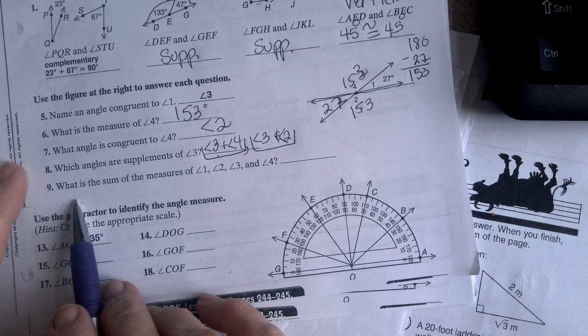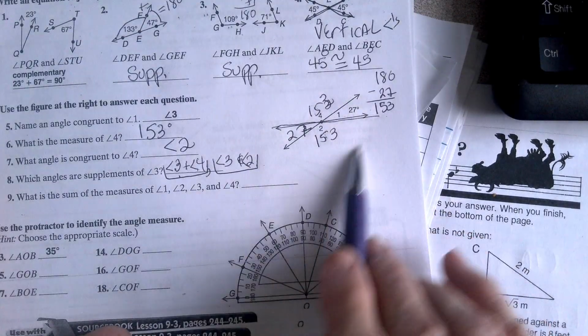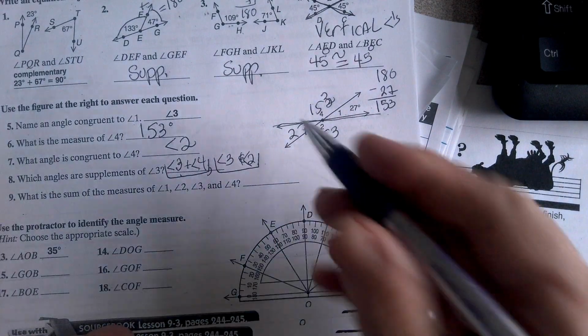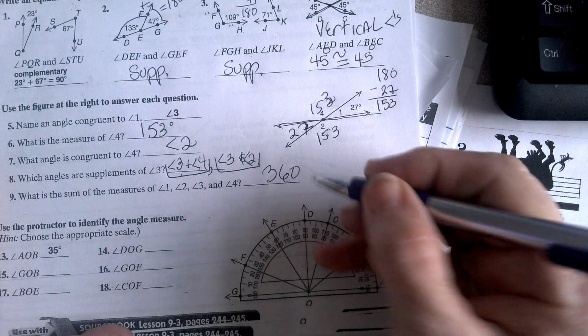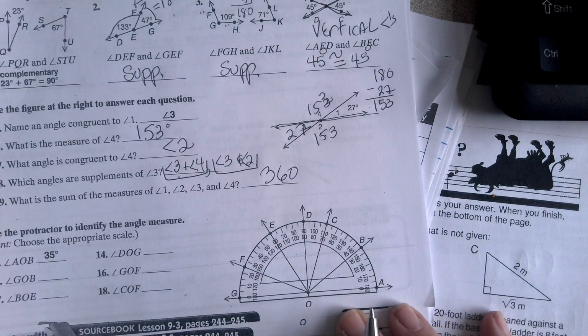Let's go on. What is the sum of all 4 of them? We could do that mentally. 360.